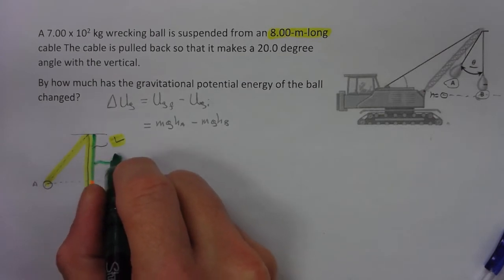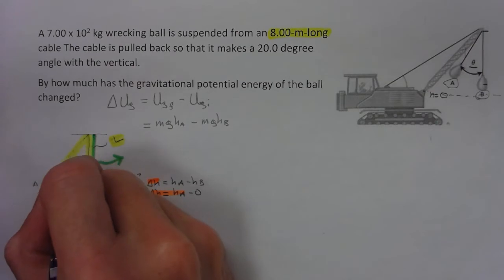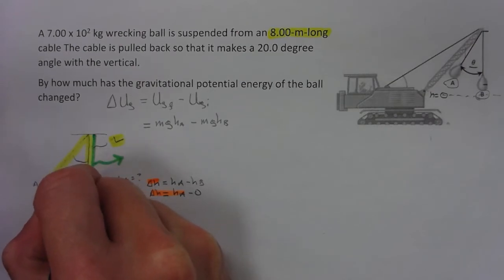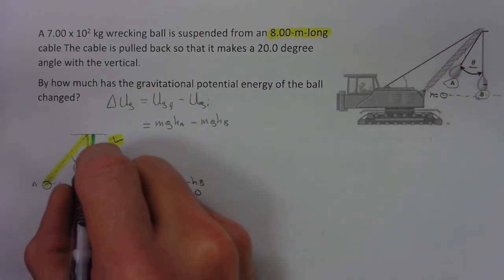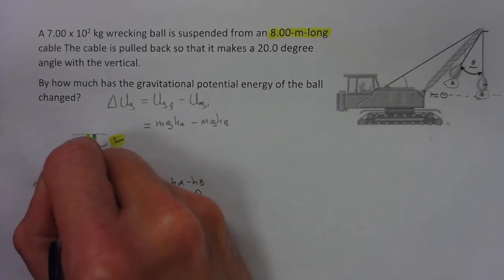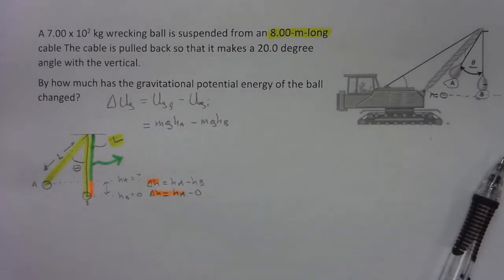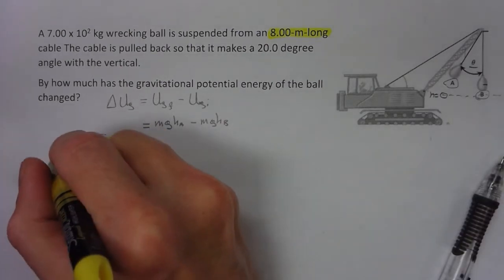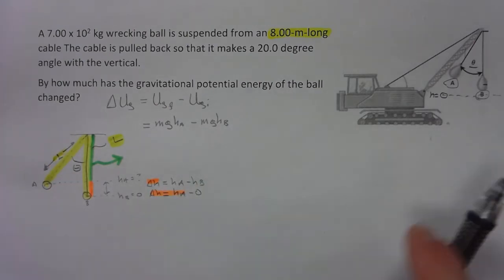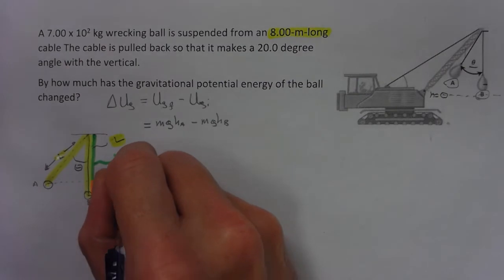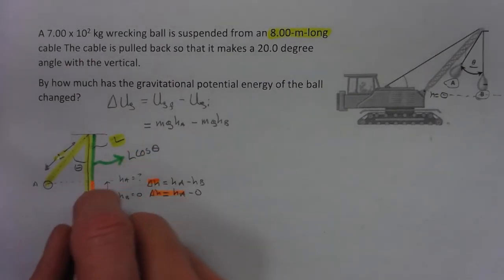How big is that? This angle right here is our theta, which is 20. So that green part is, this is L. L is the yellow length, the length of the cable. So the green part is L cosine theta, right?